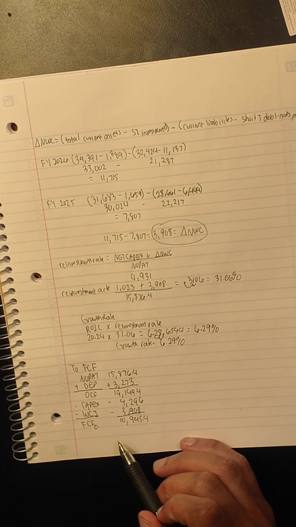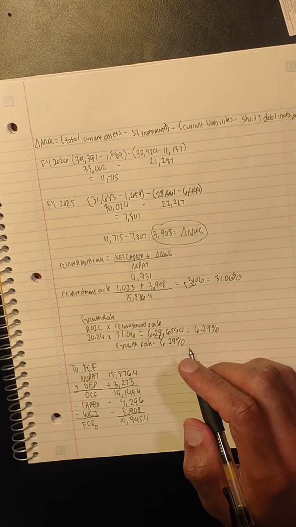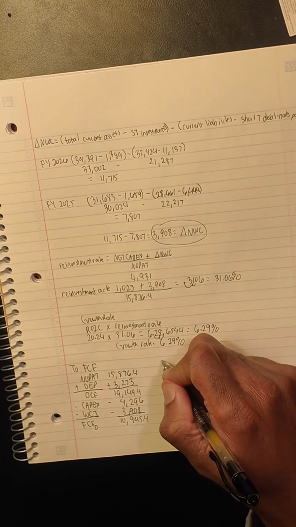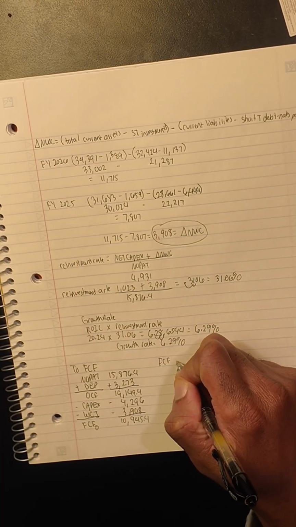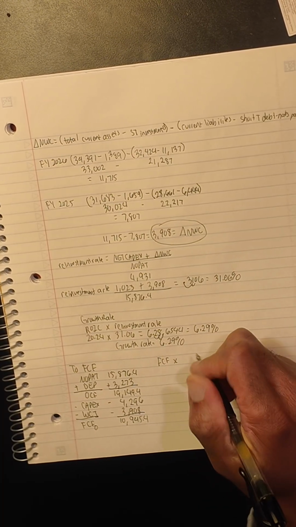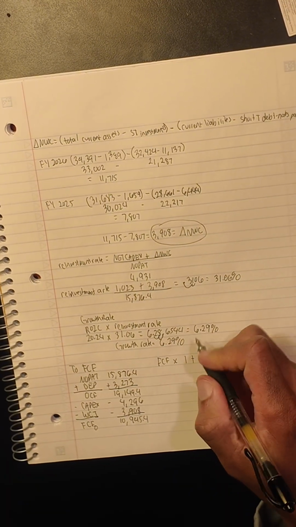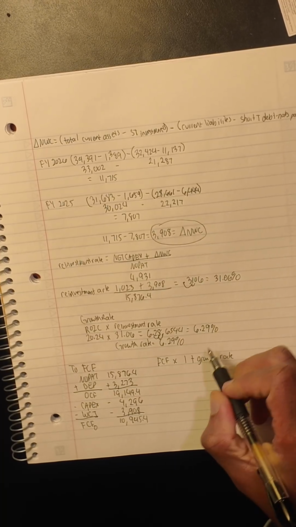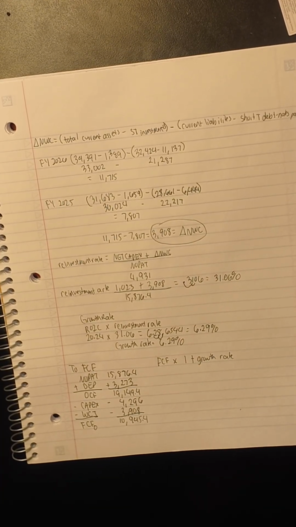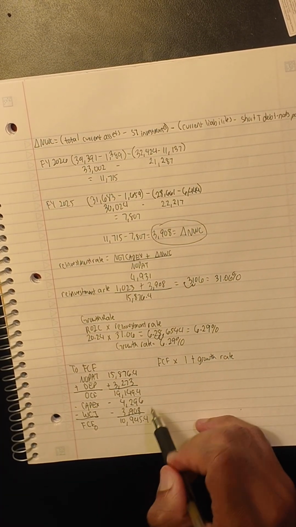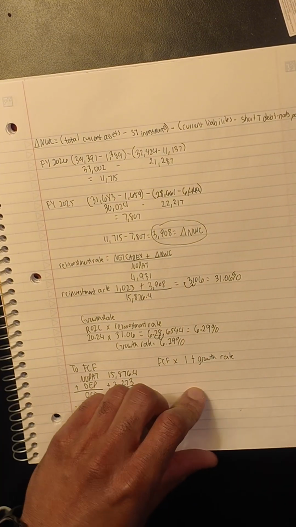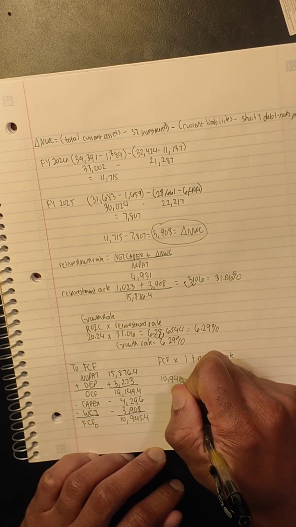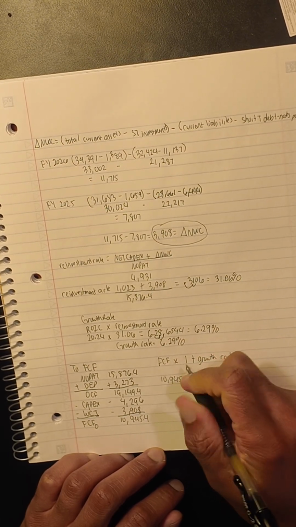So this is our beginning cash flow, right? So in order to get the cash flow for the future, that equation is going to be future cash flows times 1 plus the growth rate. And we know our growth rate right now is 6.29. So we're going to start off with the cash flow in year 0, the 10,945.4.